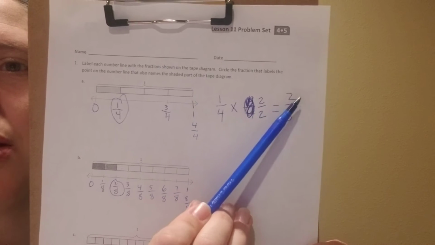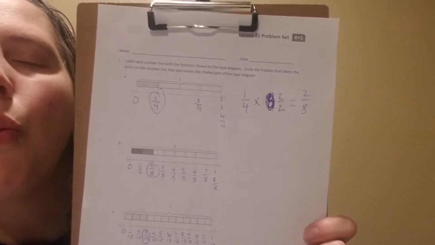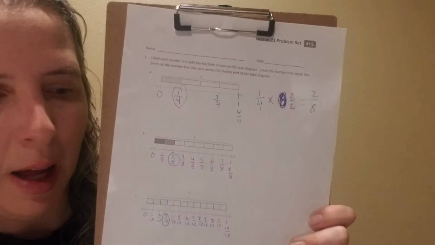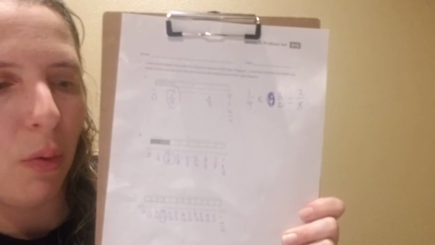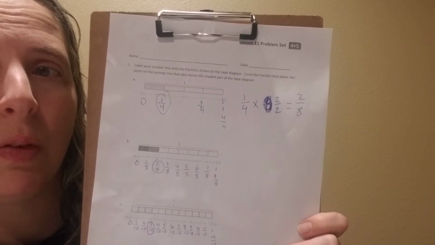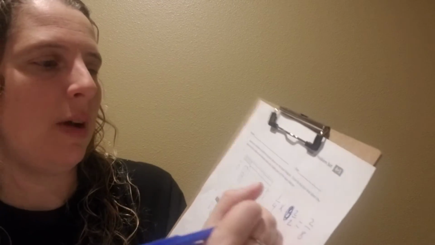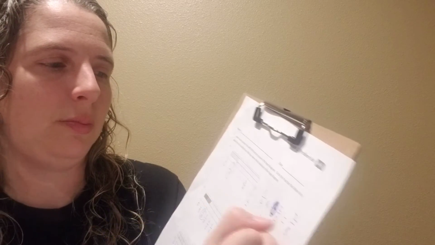1 times 2 equals 2. 4 times 2 equals 8. Good. What if they told us that we had to write a number sentence using division? Which fraction will we start with? 1/4 or 2/8? 2/8. We'd start with the larger one.